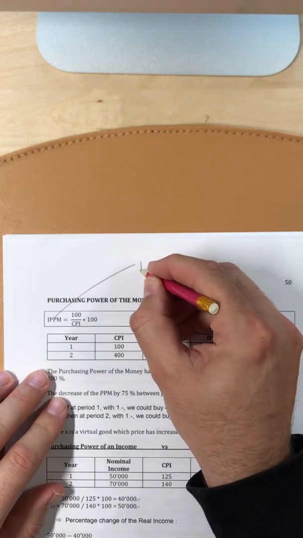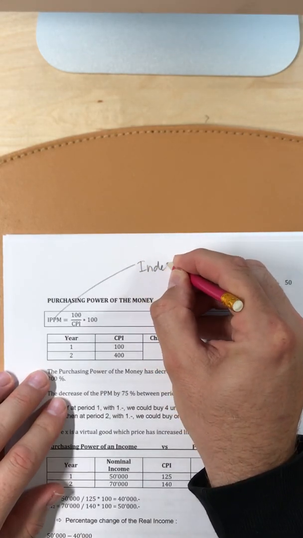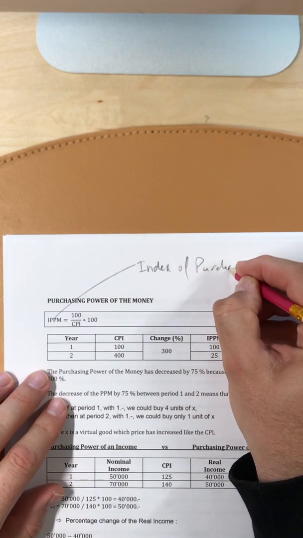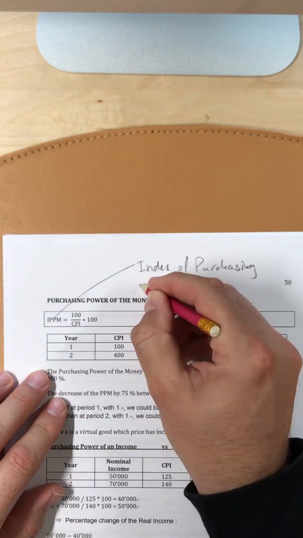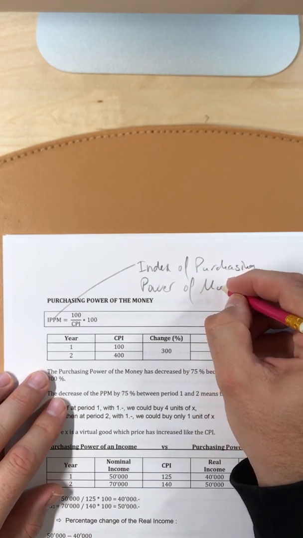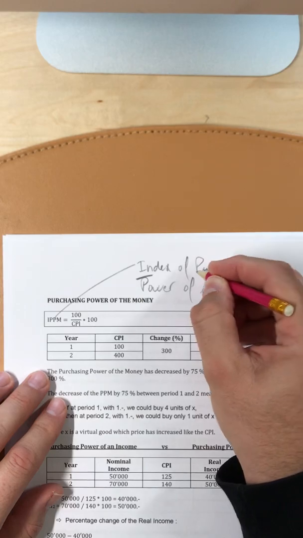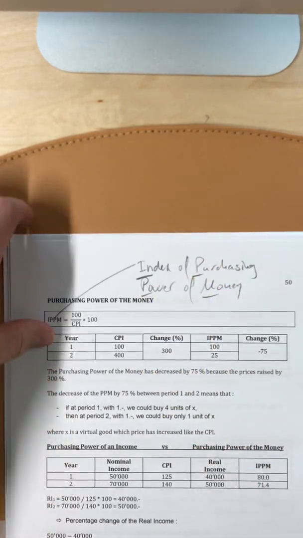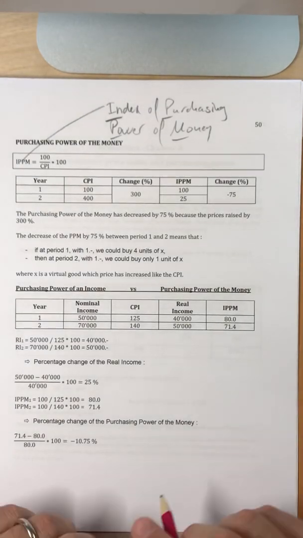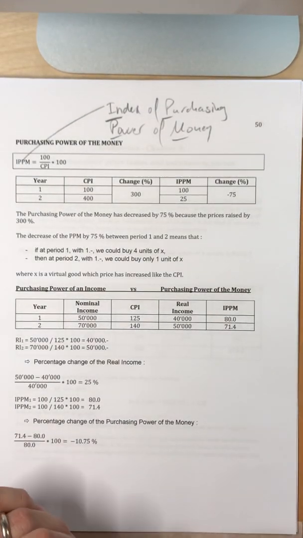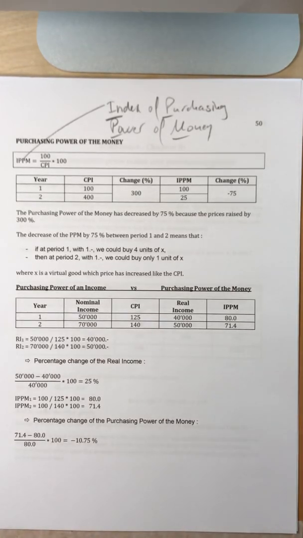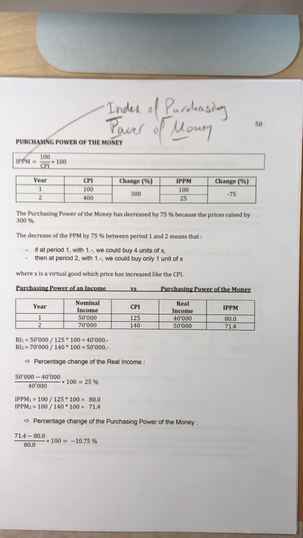IPPM, so it's an index of purchasing power of money. IPPM, index of purchasing power of money. Pouvoir d'achat de la monnaie. It's always the same formula. It's 100 over CPI times 100.